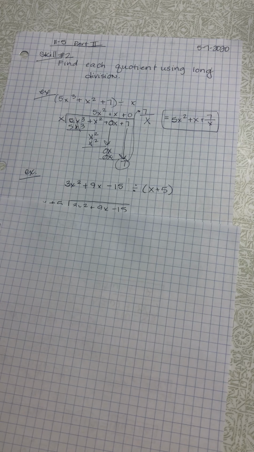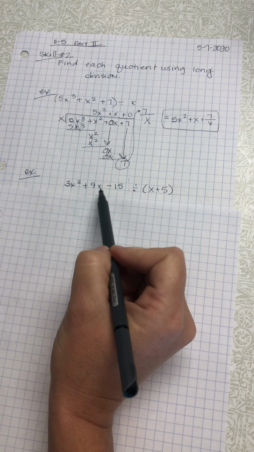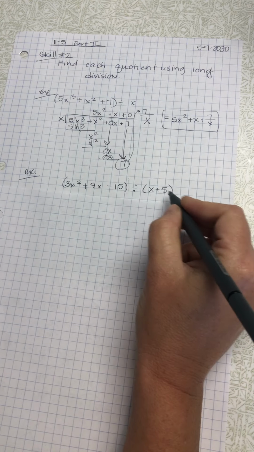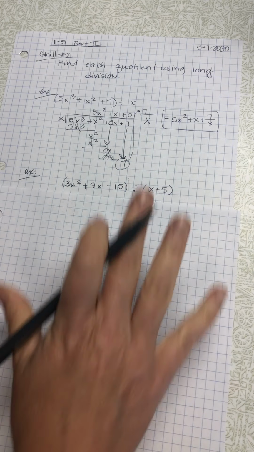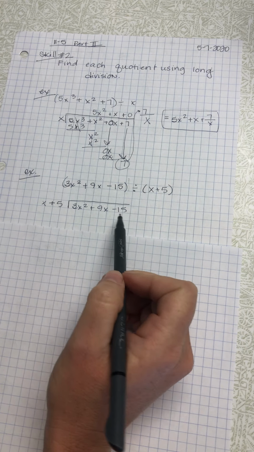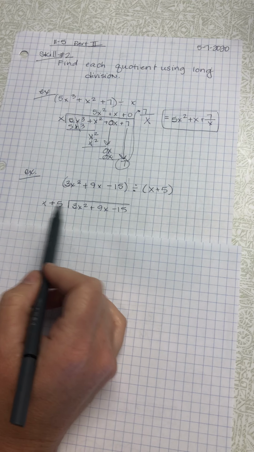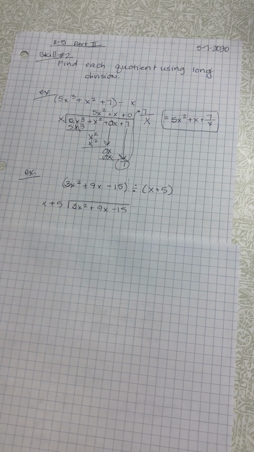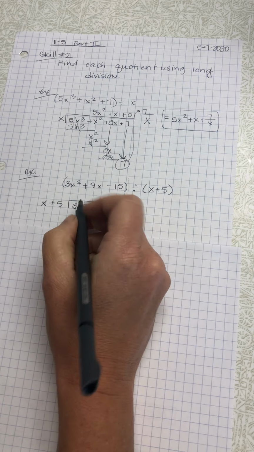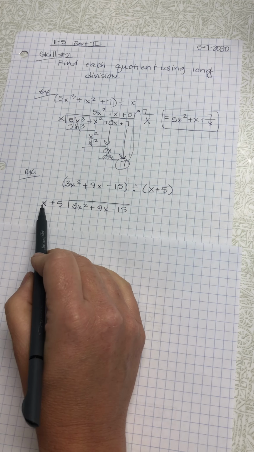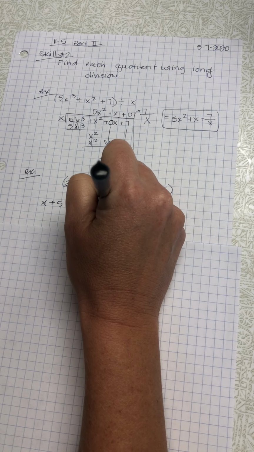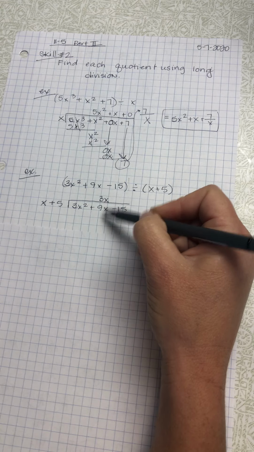Let's do another one. 3x squared plus 9x minus 15 divided by x plus 5. Set it up. We go from x squared to x to no x, which is great. This time we have a binomial outside, 2 terms. We want to make sure that we keep them straight. So we need 3x squared is what we're going for. So what will we need to multiply the x by to get that? It's a 3x, right? So we're going to put it in the x row.